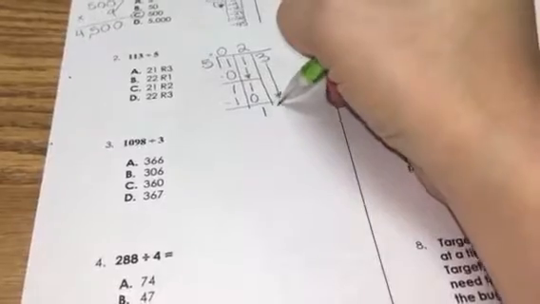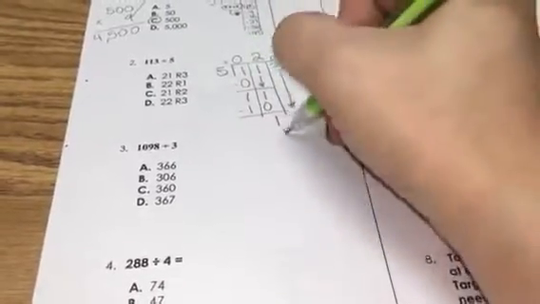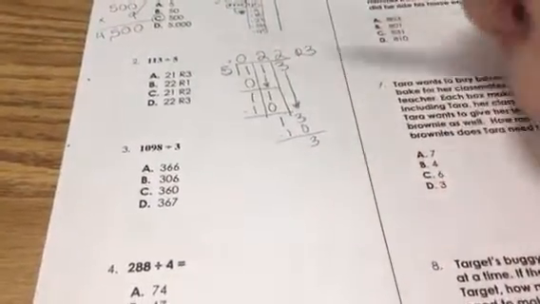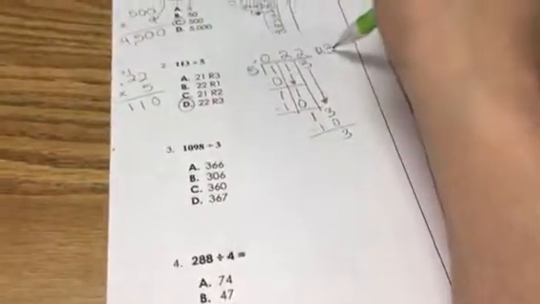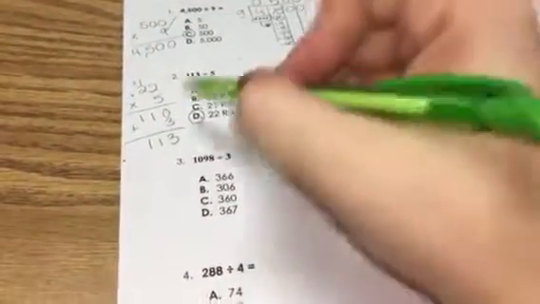Bring down your 3. And then 5 can go into 13, again, 2 times. 5 times 2 is 10. Subtract that, and we get a remainder of 3. So our answer here is 22 remainder 3, which is D. Again, check your work. 22 times 5. 5 times 2 is 10. 5 times 2 is 10, plus 1 more is 11. Then we can't forget to add this 3. So that makes 113. So as you can see, our answers do match up.